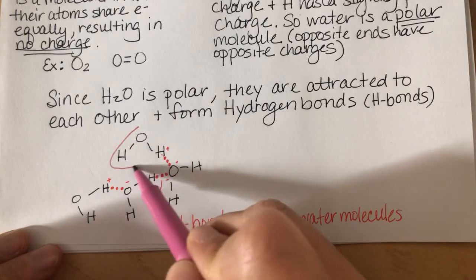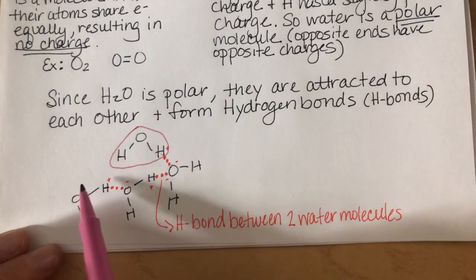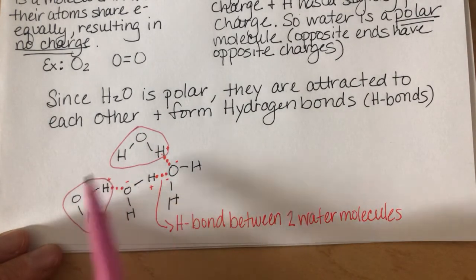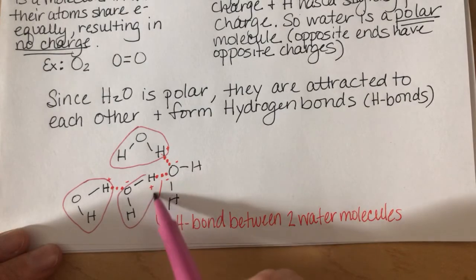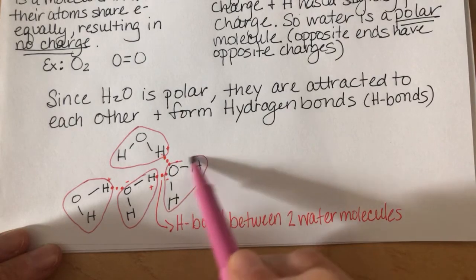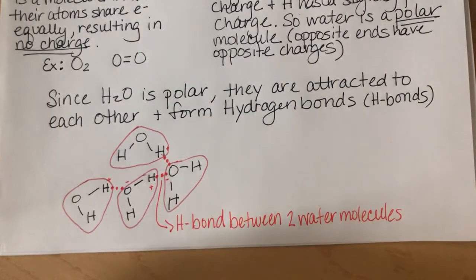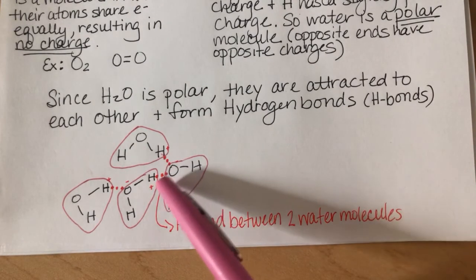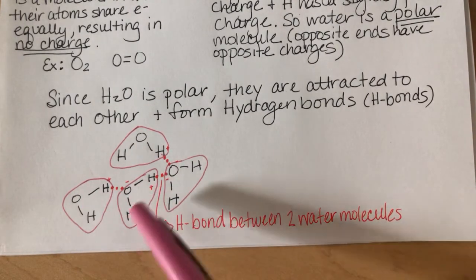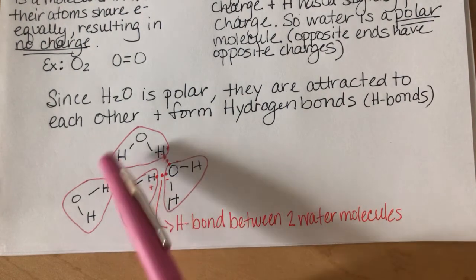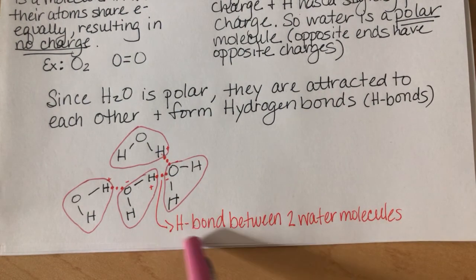This is one water molecule, this is another, another, and another. We have 4 water molecules here, and they're all attracted to one another through these H bonds. That's what I'm talking about: hydrogen bonds are between water molecules.